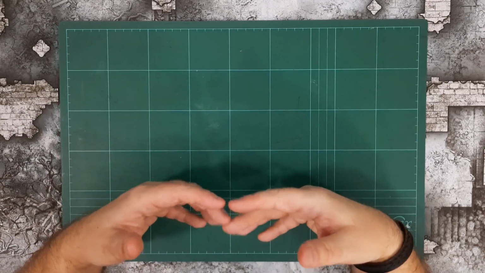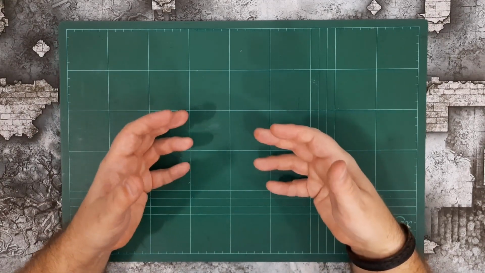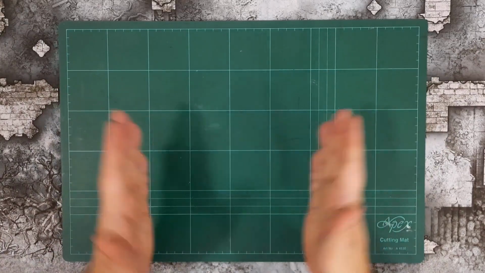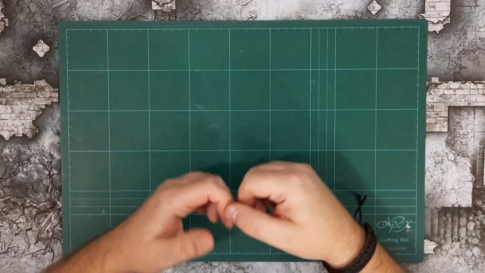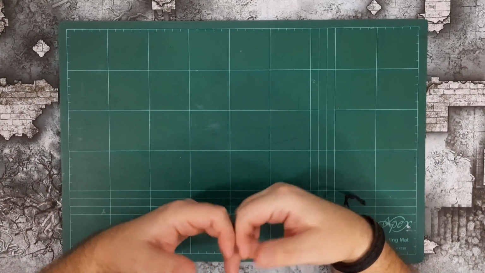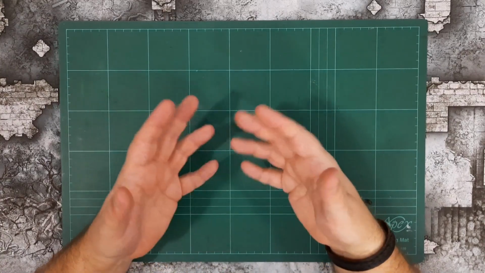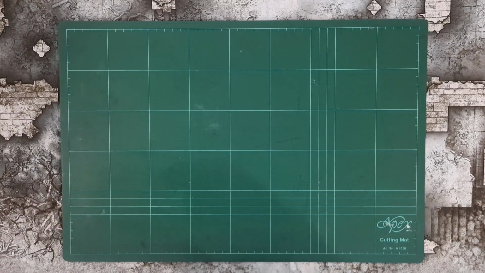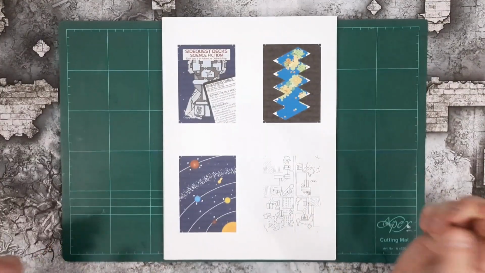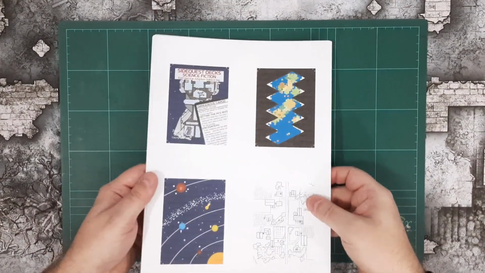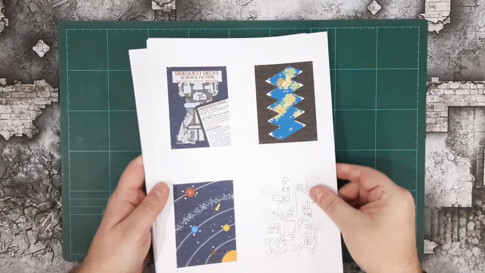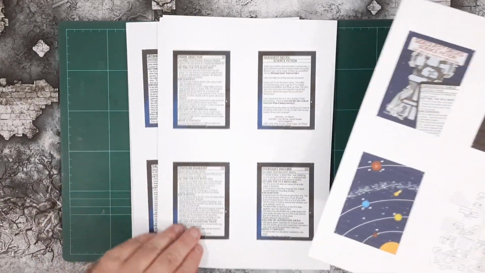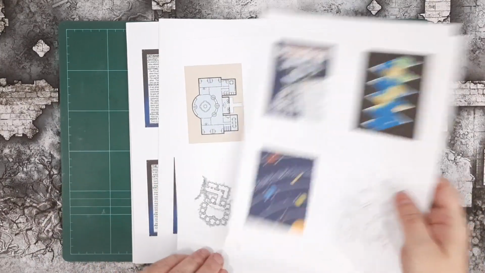And my ink levels were quite low at the time, so I kind of put it off. I had to wait until I could restock my ink and had time in my schedule and remembered to do it. But eventually I did print them out. Ta-da! Now here we have the 28 pages of cards.